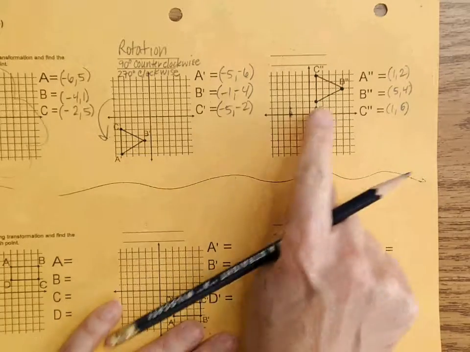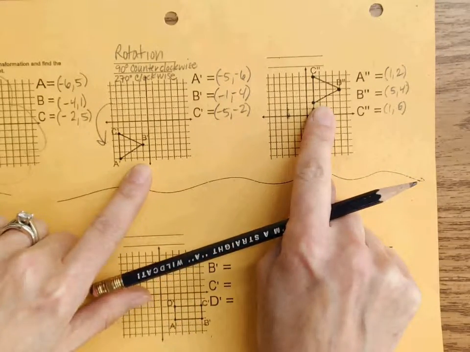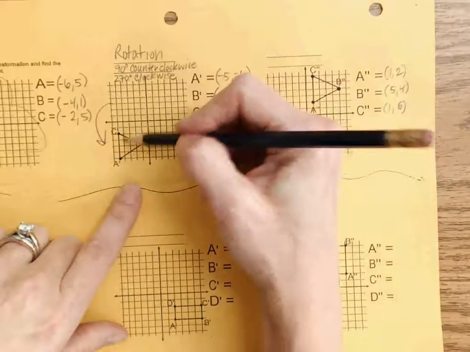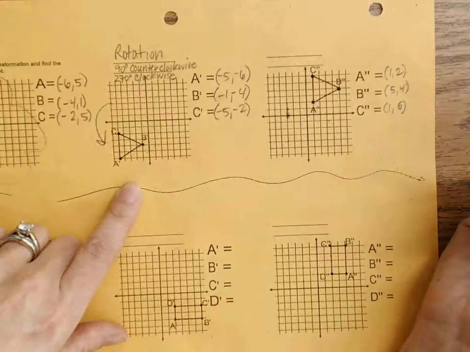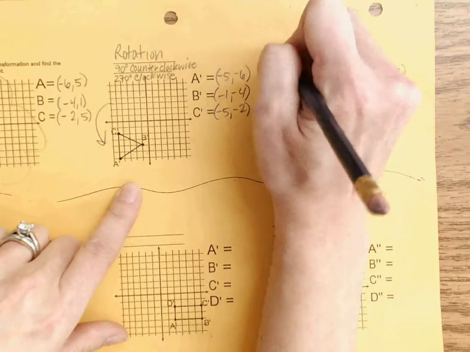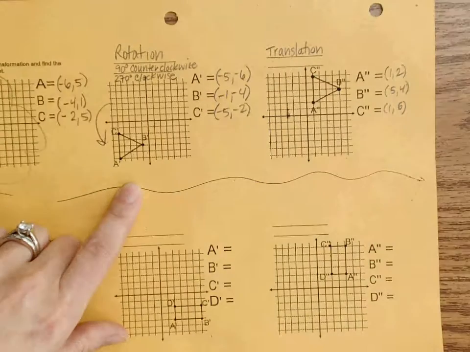So this did not rotate from the two. And it's also not a reflection. We would have a reflection over the y-axis or the x-axis. That would be a mirror image. We don't have that. We have a translation. And we have to figure out how much it translated.